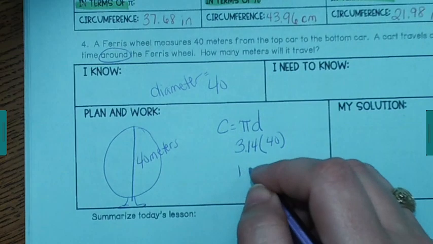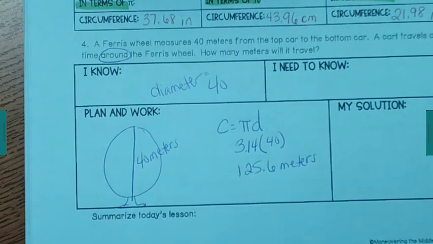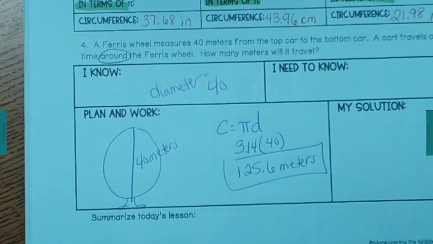125.6 meters. Very good. And you even put clothes on your numbers. I appreciate that. 125.6 meters. So that's the distance around the outside. That's the perimeter or the circumference of the circle. Pretty easy, right? You just got to figure out if you have the radius or the diameter, and then use your formula, plug it in, and solve it.